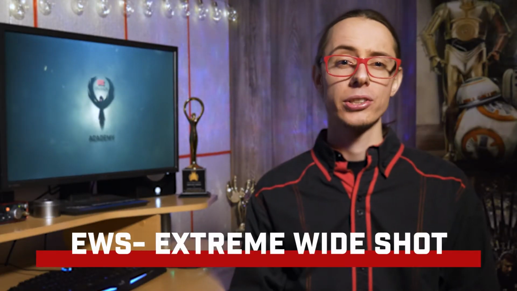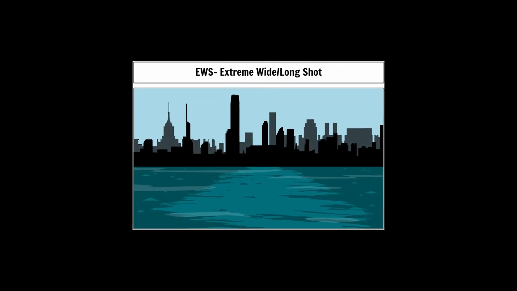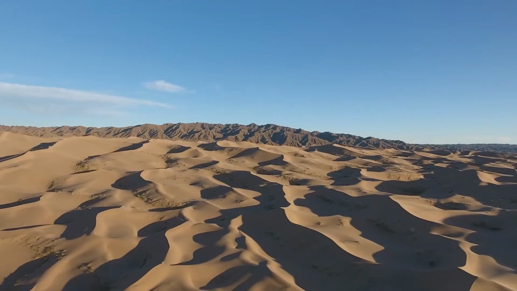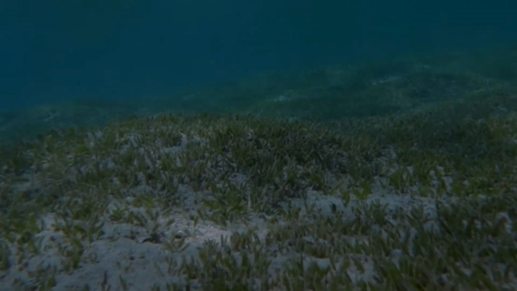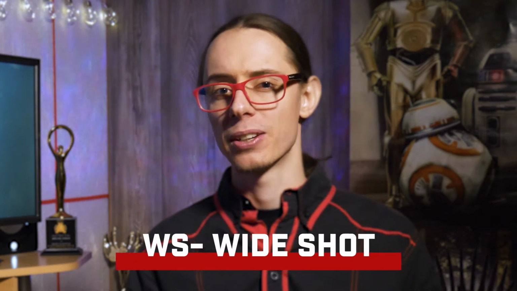Extreme wide shot or extreme long shot is important to show the location and where the story is taking place. It is a landscape shot. There is no need to see the character in this shot, but if we do, it is very tiny and it can feel overwhelming for the character to be there, especially if we are showing the desert, underwater world or outer space.